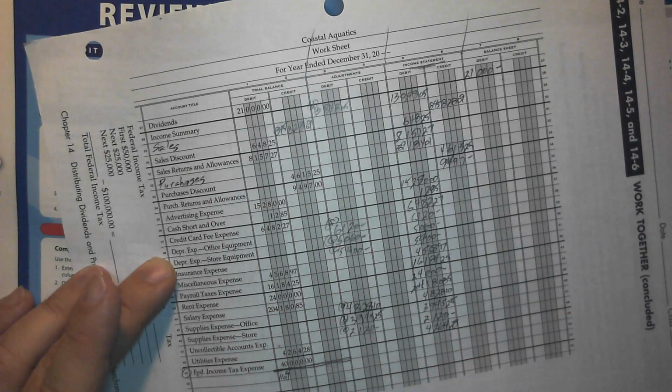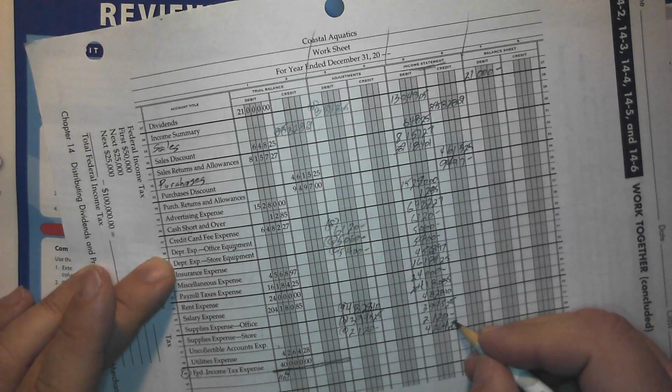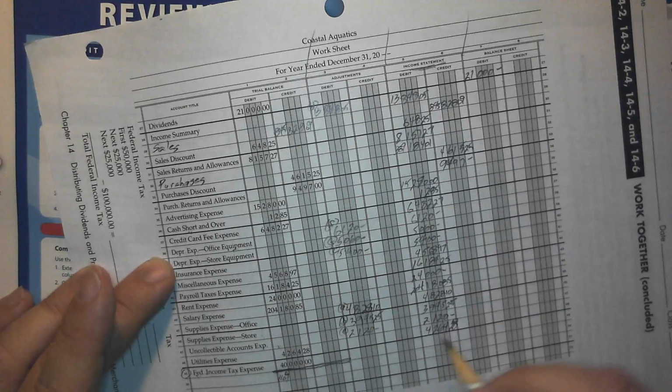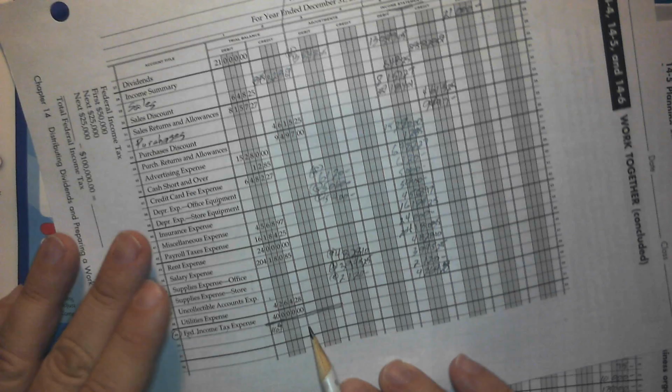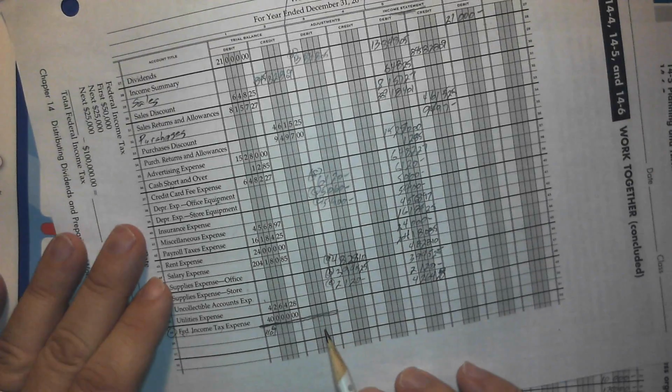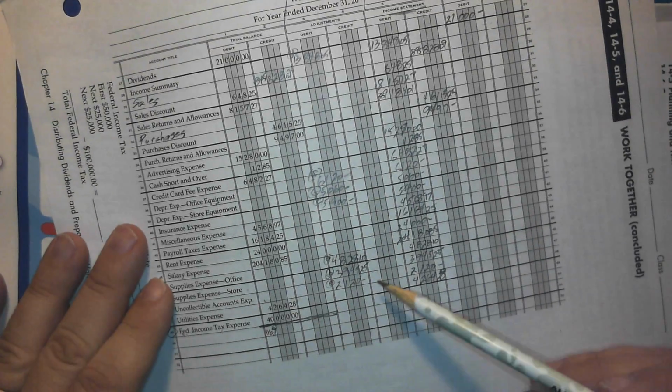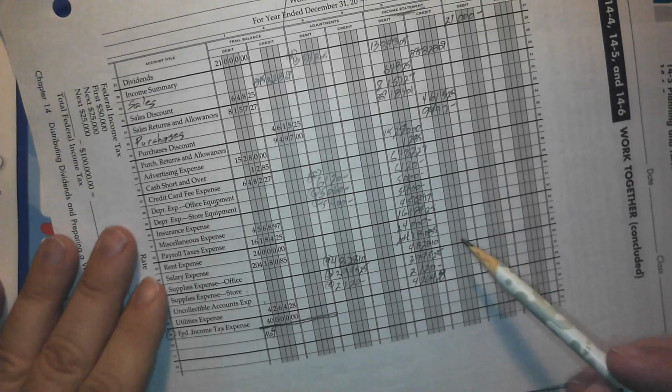Okay. Now I've got everything over except for the income tax expense. And hopefully do a little bit better job of writing than I did mine. Because we're going to need to total all these up.